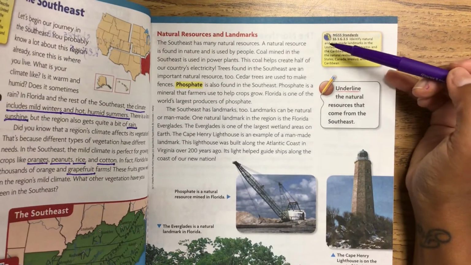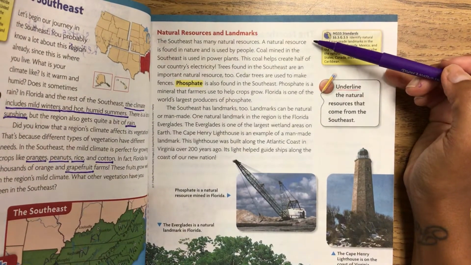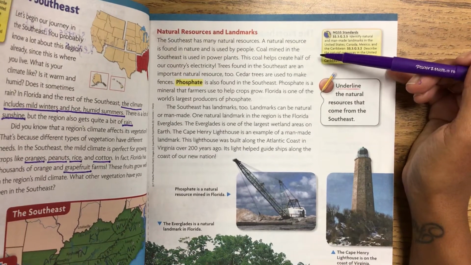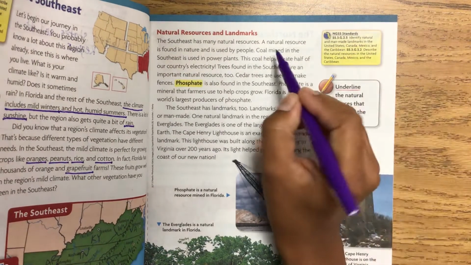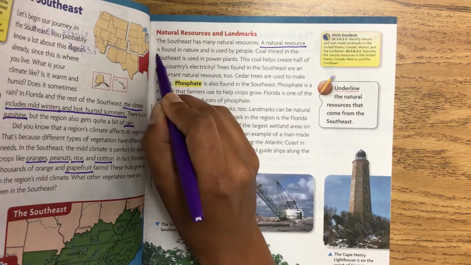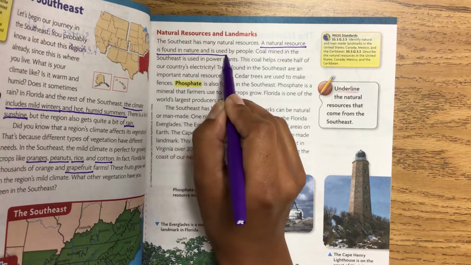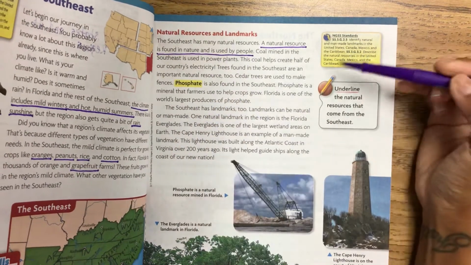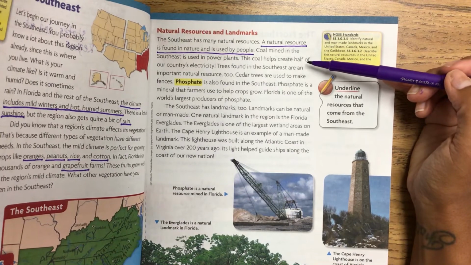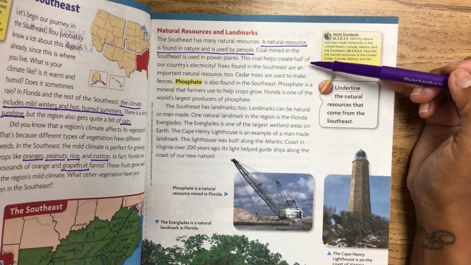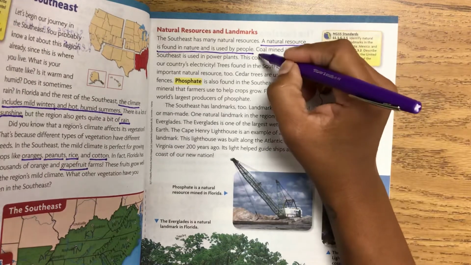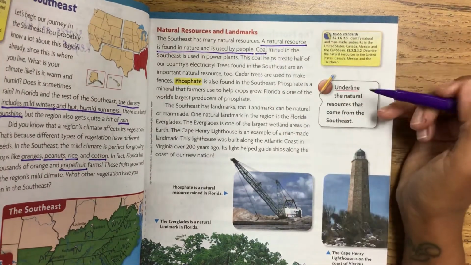The Southeast has many natural resources. A natural resource is found in nature and is used by people. Let's stop and underline what a natural resource is. A natural resource is found in nature and is used by people. Coal, mined in the Southeast, is used in power plants. This coal helps create half of our country's electricity. So I know coal is a natural resource.